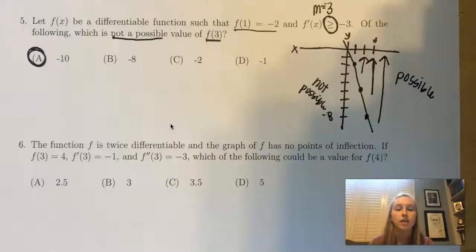In this case, it's above it, -2 and -1, and then 1 that's below it, -10. Or if it was the other way, it'd be -8, and if the slope was less than or equal to -3, it would be like -10, -11, and then -1. And the -1 is the different answer, so that's the one that's not possible.